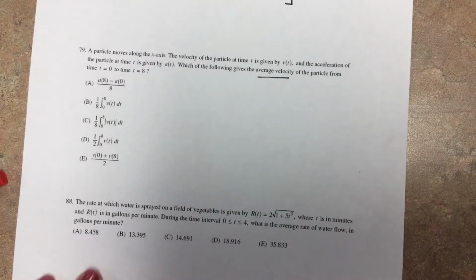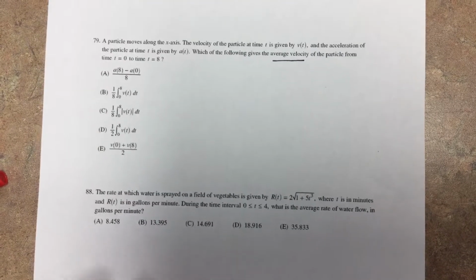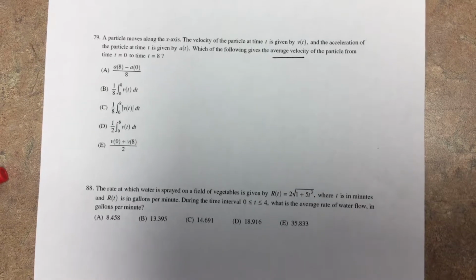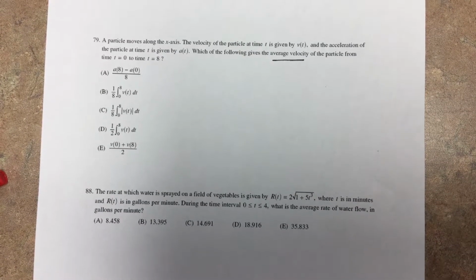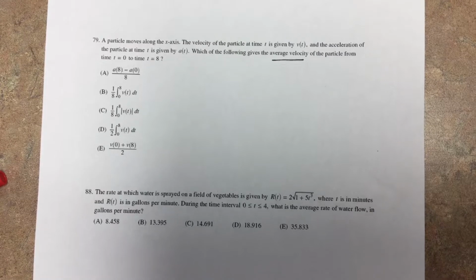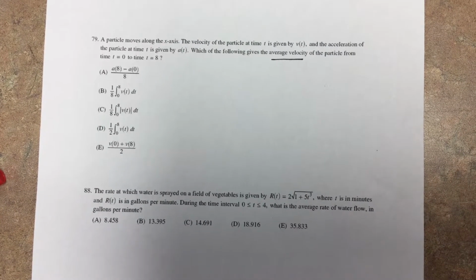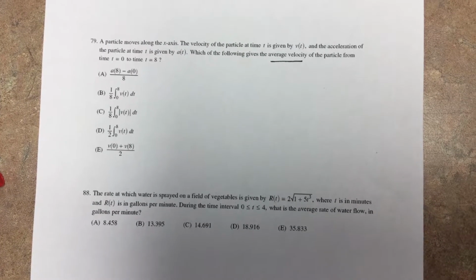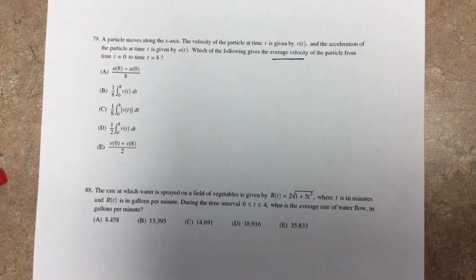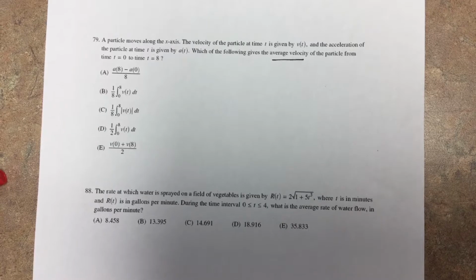All right, so we're going to go through one by one, see if we can either eliminate or not eliminate them. How about part A? Does part A look like it would give you average velocity? That would be change in acceleration over change in time. Would that give you average velocity? No, it actually gives you something called jerk, which is the third derivative of position. And it's the way that acceleration changes.